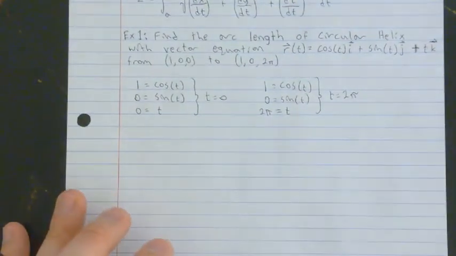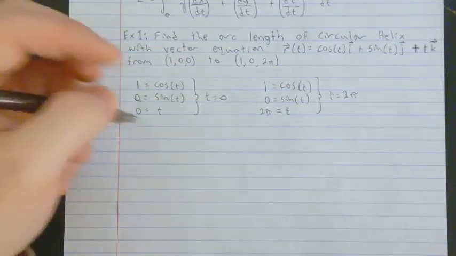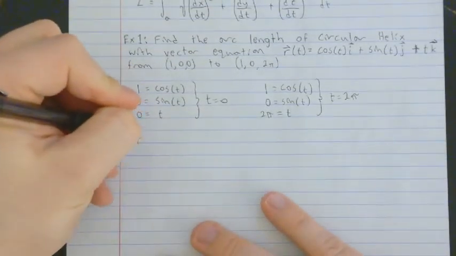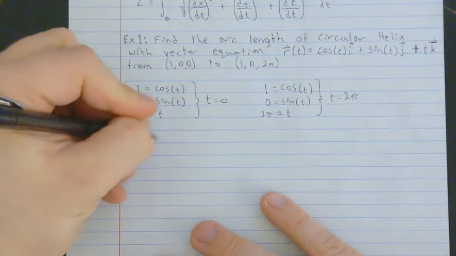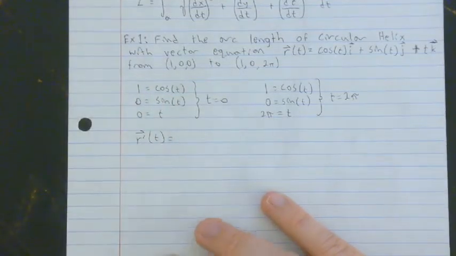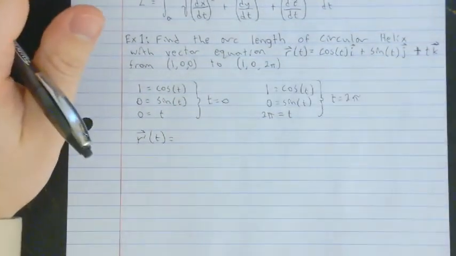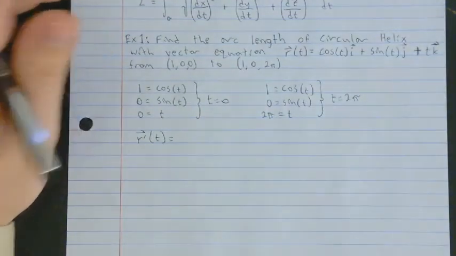So now we need to figure out what is r prime of t. So r prime of t is going to be the derivative of cosine, which is going to be negative sine.